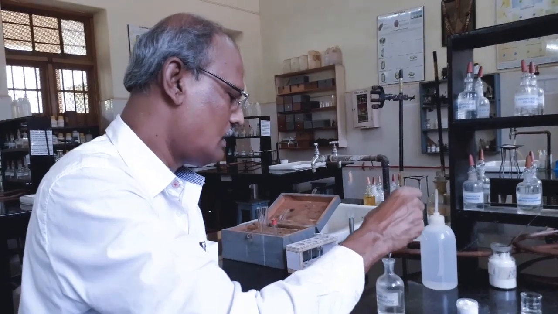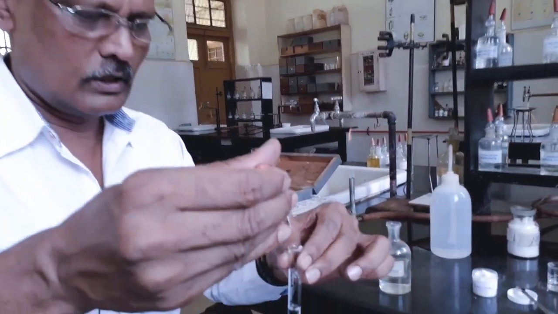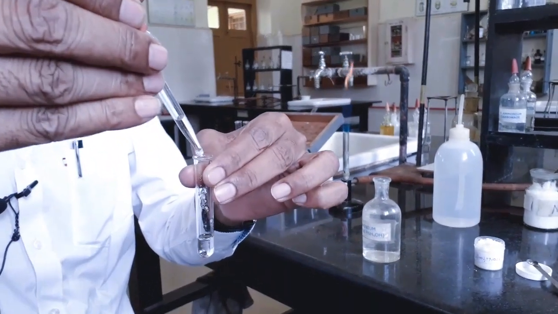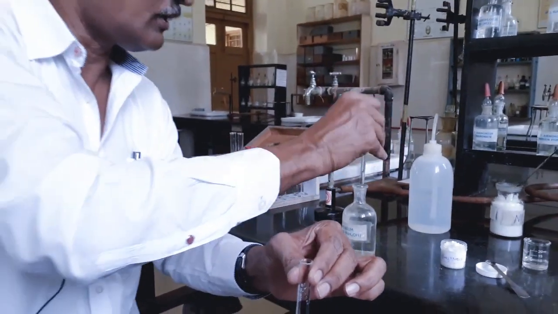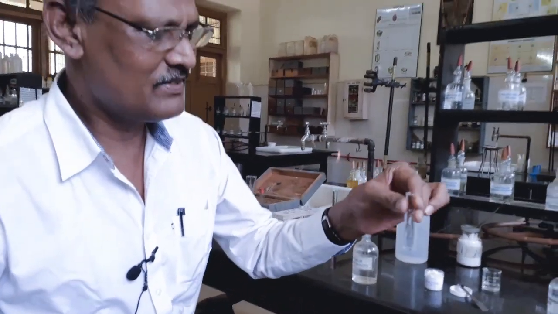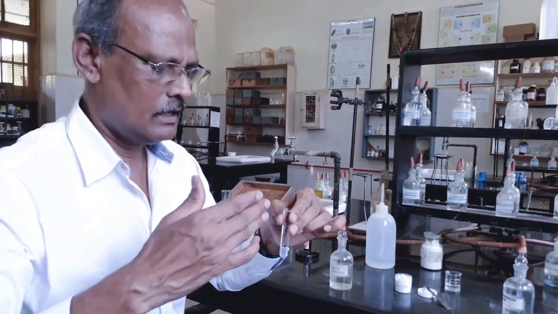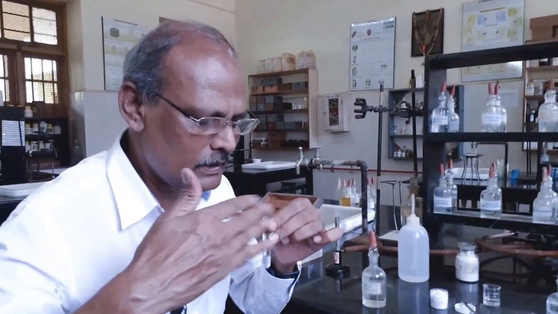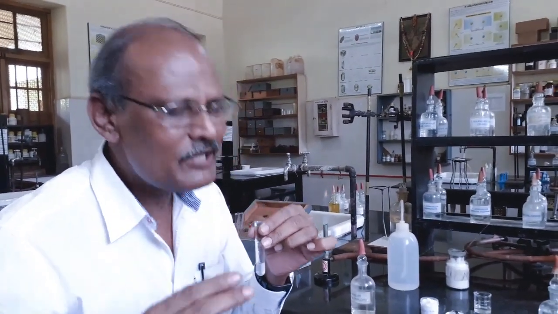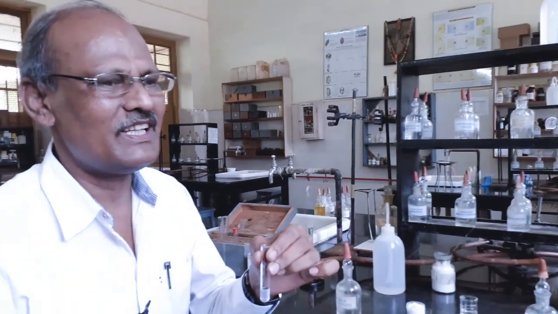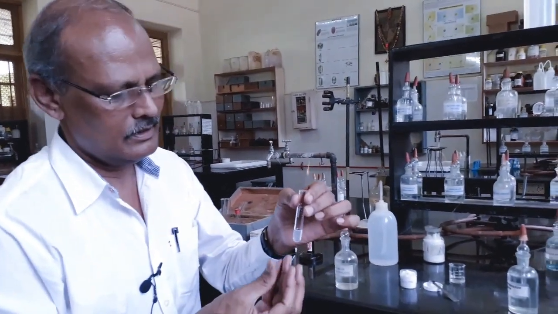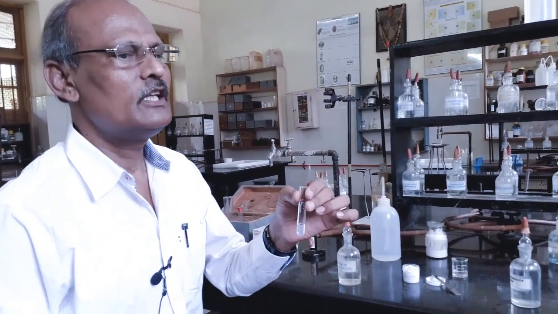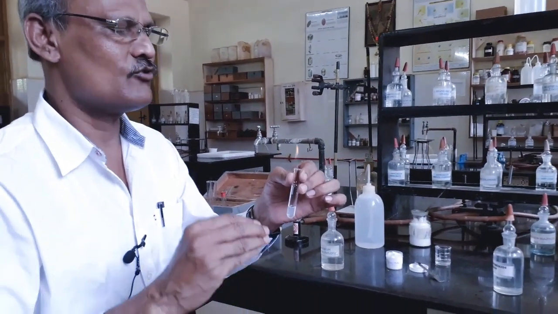First, we add 2-3 drops of ammonium hydroxide, mix it well, wave the mouth of the test tube and inhale. If you get a pungent odor of ammonia, it is excess. If the ammonium hydroxide added is not excess, you won't get the pungent odor.